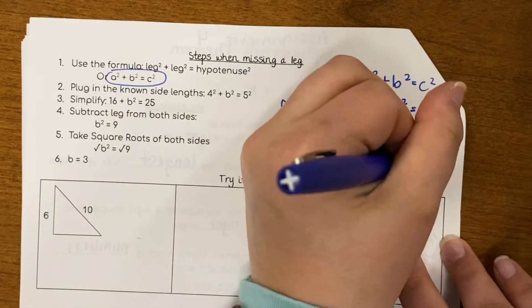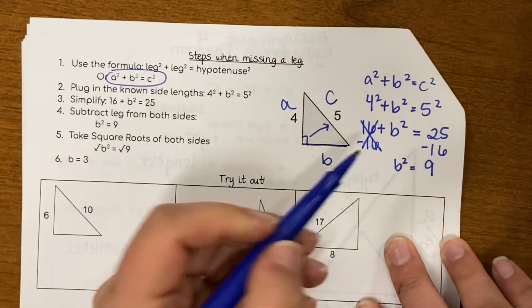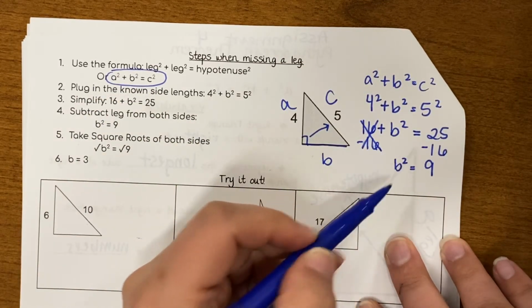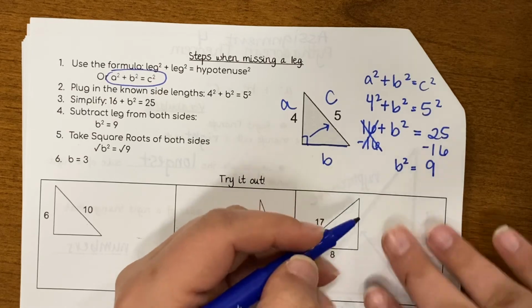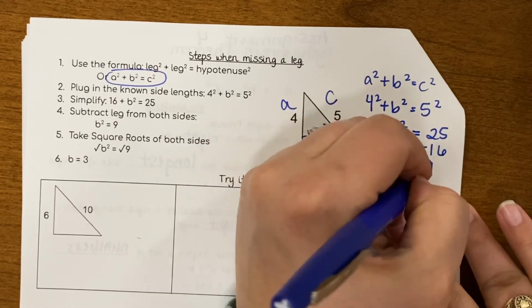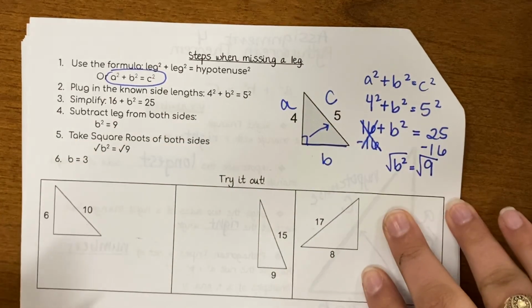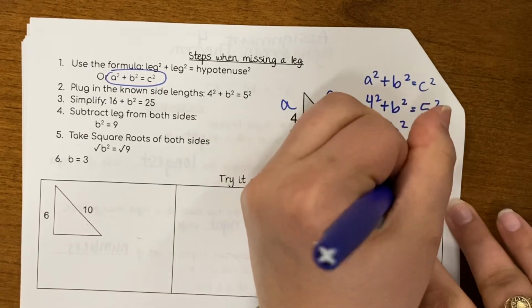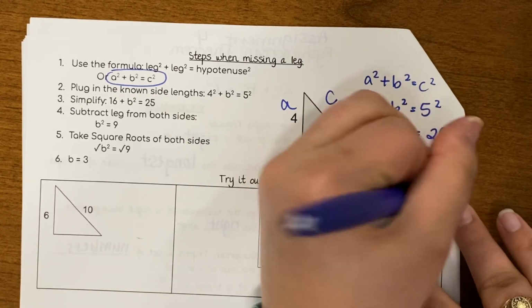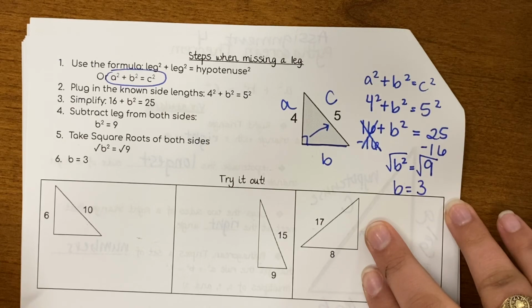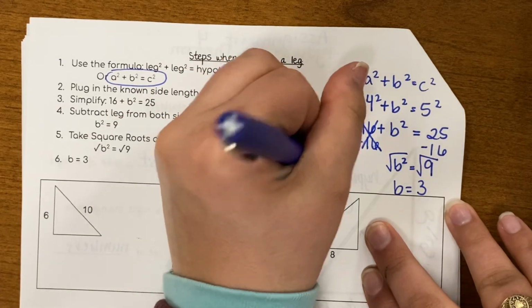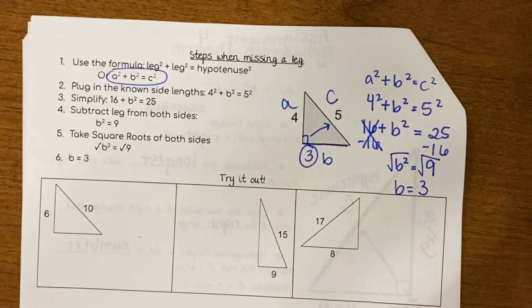Now remember, I want to get b all by itself. So I need to cancel out that squared. And the way I do that is I take the square root. If I do it to one side, I have to do it to the other. So I have b equals 3. So this right here equals 3. Now you're going to finish the remaining practice problems on this page.